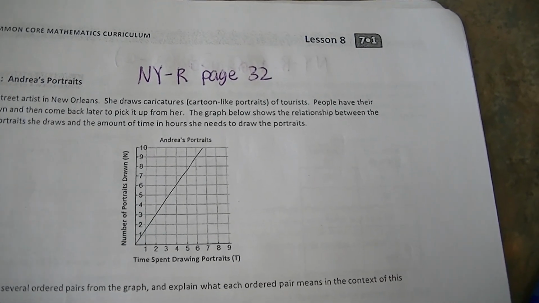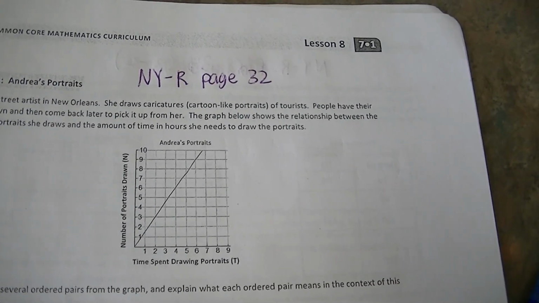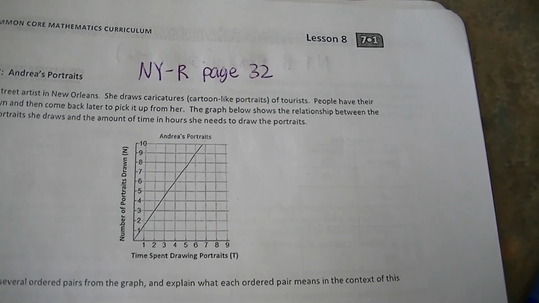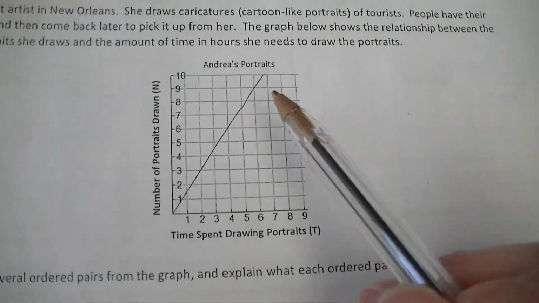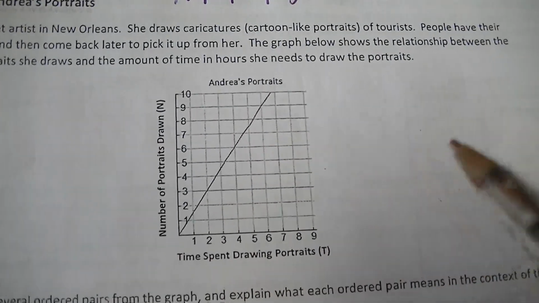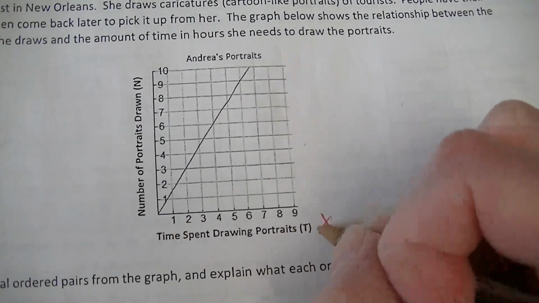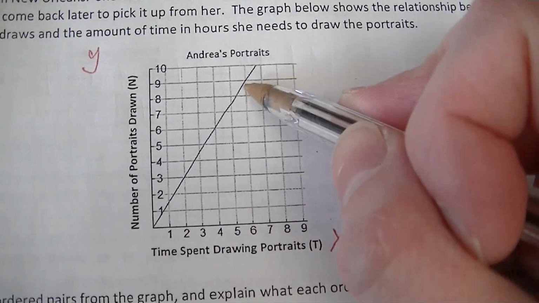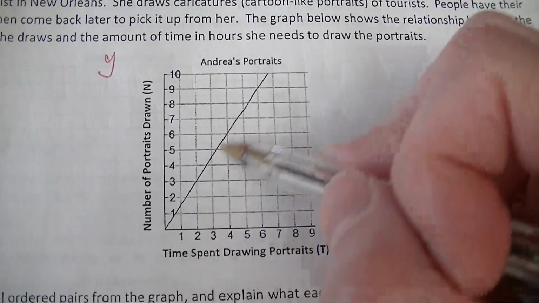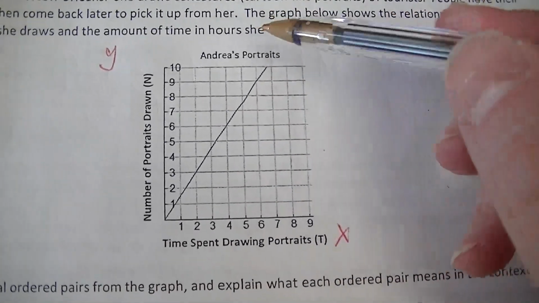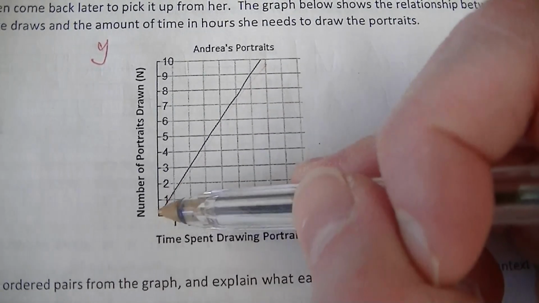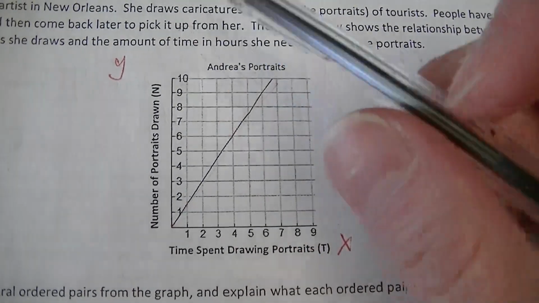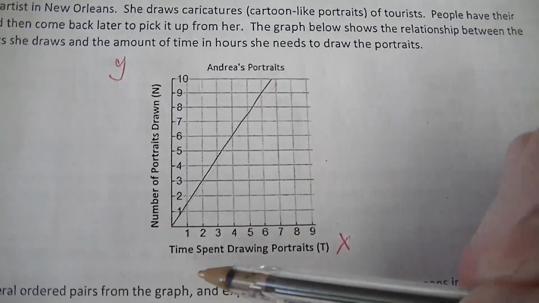The graph below shows the relationship between the number of portraits she draws and the amount of time in hours she needs to draw the portraits. So I'm looking at this graph right here, and this is the x-axis, and this right here is the y-axis. As I'm examining the graph, I'm noticing that it's proportional. What makes this graph proportional is that it's linear and it passes through the origin. So therefore it's proportional. It shows a proportional relationship between the number of portraits drawn and the time she spends drawing those portraits.